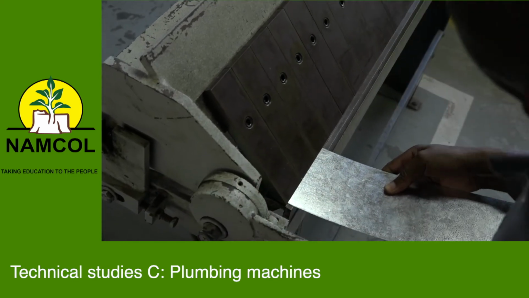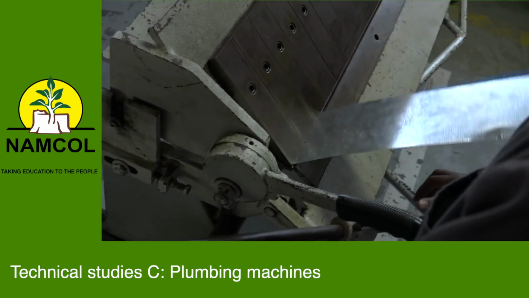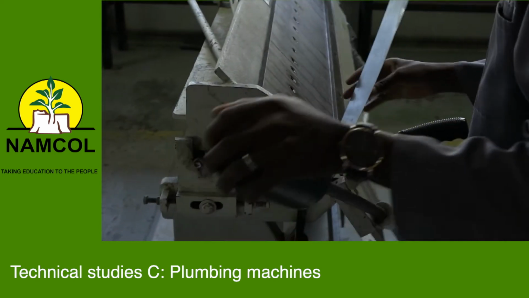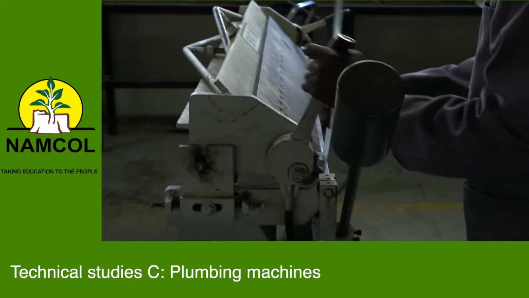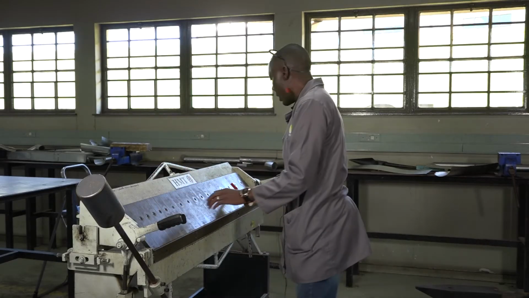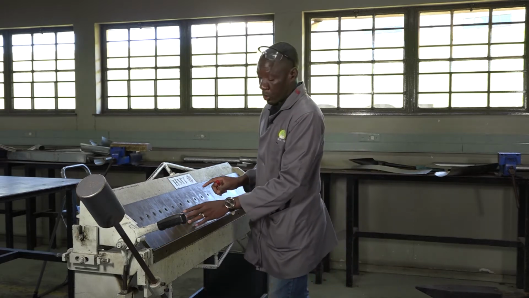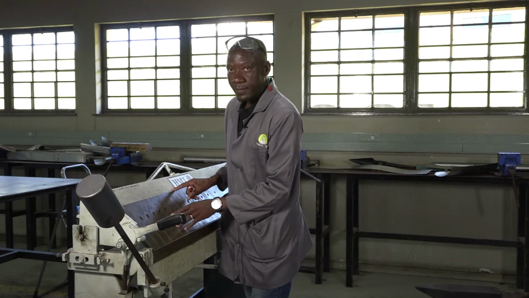The safety precaution: before you operate the machine, you check the surrounding for safety precautions. And you can also check if the bending bits are well tightened.